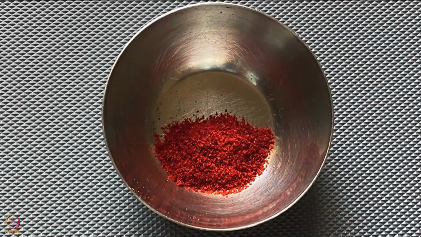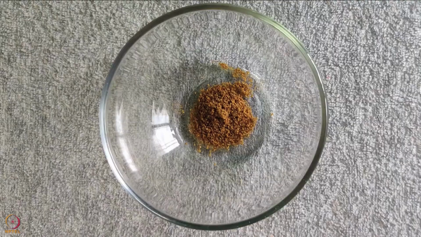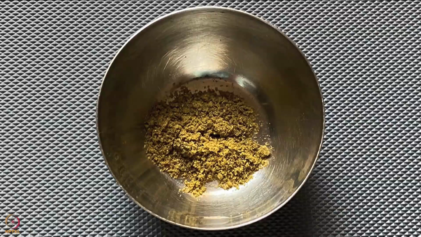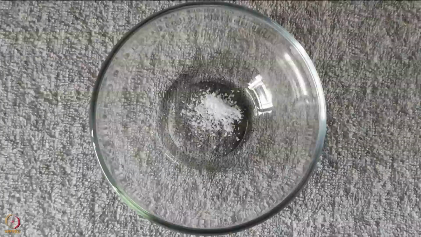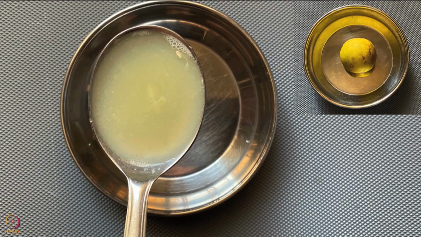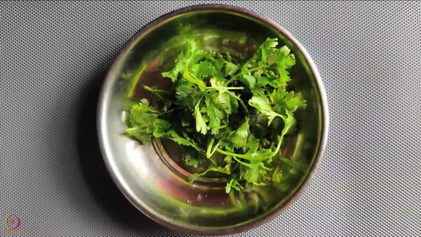Spices needed are half teaspoon red chili powder, half teaspoon cumin seeds powder, half teaspoon turmeric powder, half teaspoon coriander powder. Take salt according to taste and 1 tablespoon of oil or ghee. For garnishing, you will need 1 tablespoon of lemon juice and 5 grams or handful of washed coriander leaves.